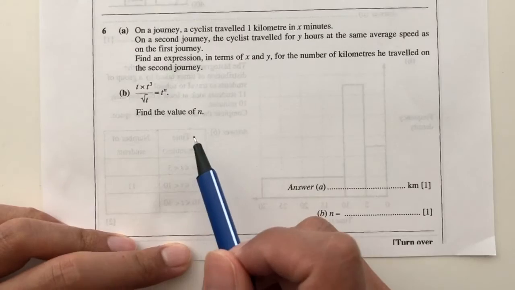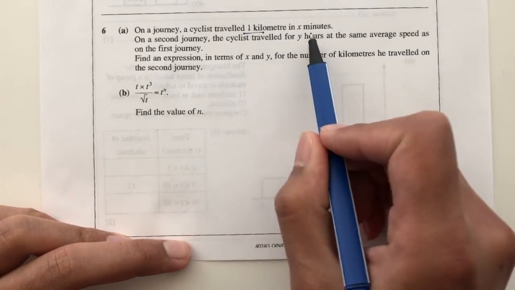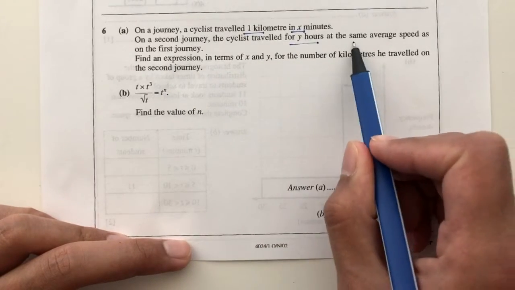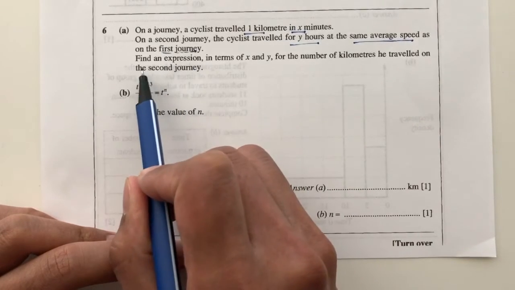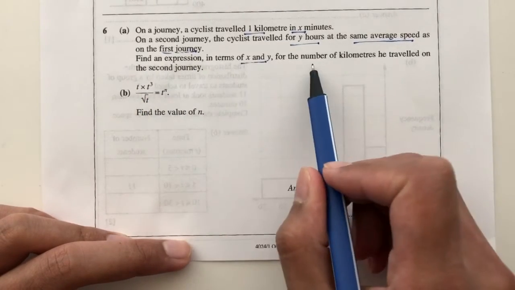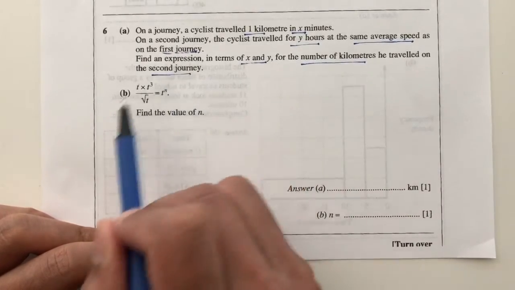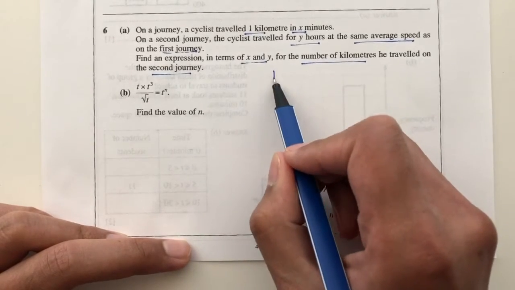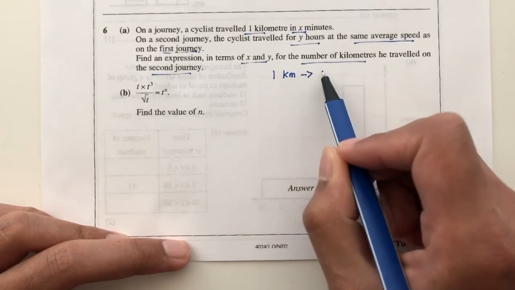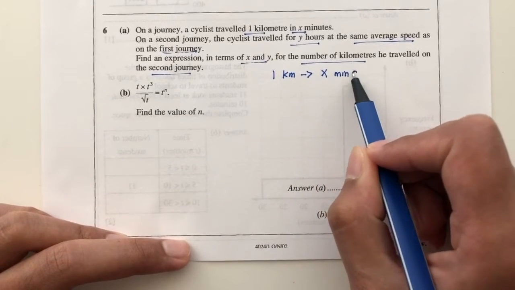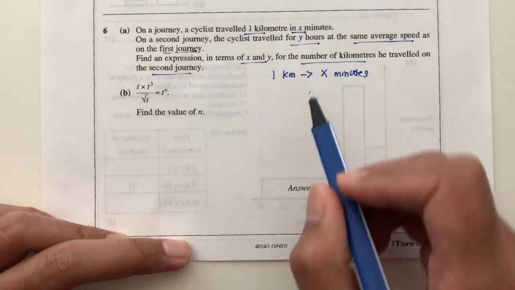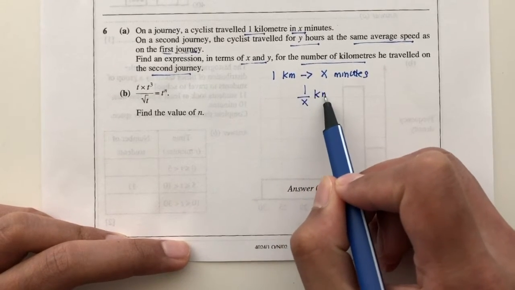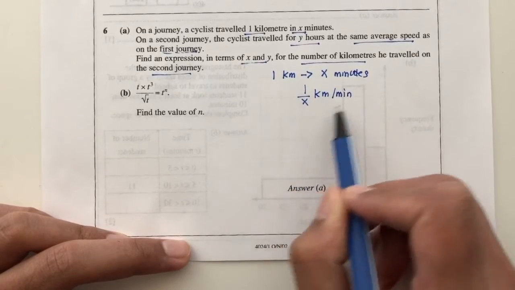Now for question number 6, on a journey, a cyclist travels 1 km in X minutes. On a second journey, the cyclist travels for Y hours at the same average speed as the first journey. Find an expression in terms of X and Y for the number of kms he traveled on the second journey. So for the first journey, let's find his speed. So his speed is, it says 1 km in X minutes. So his journey per minute will be 1 divided by X km per minute. That will be his average speed.